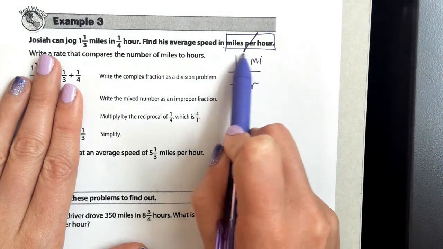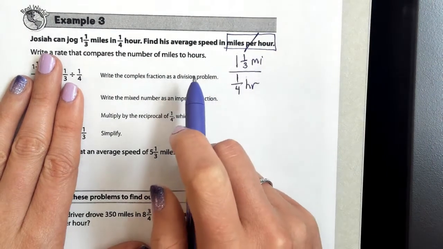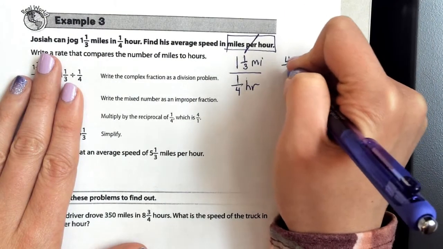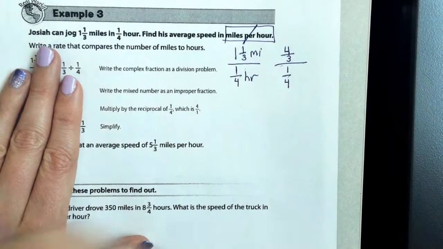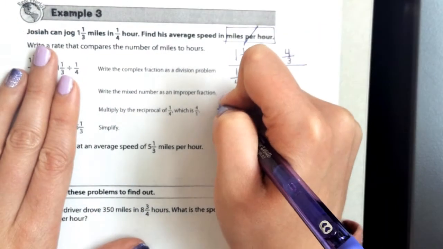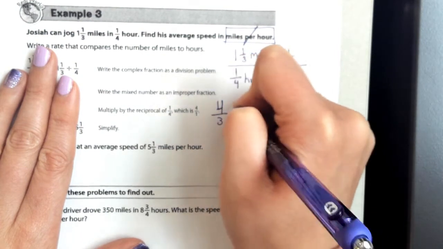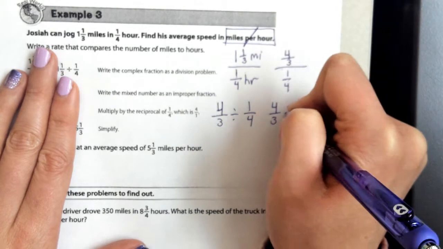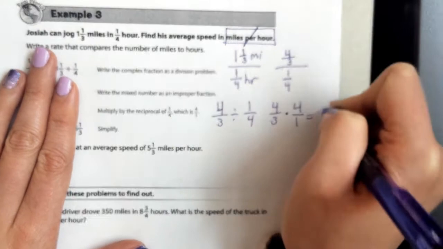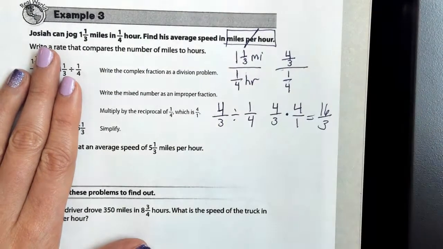When you have a mixed number, you have to change it to an improper fraction. So 3 times 1 is 3, plus 1 would be 4/3 over 1/4. We take the top number divided by the bottom number, keep, change, flip, and when you do that you get 16/3.